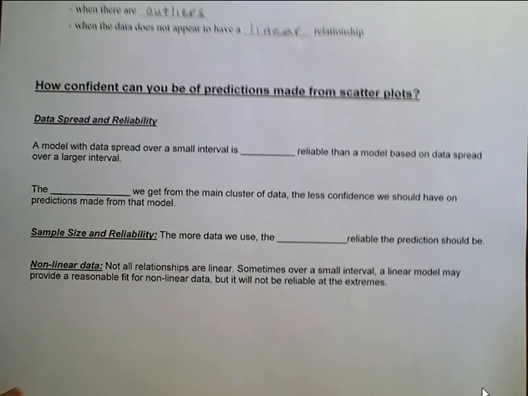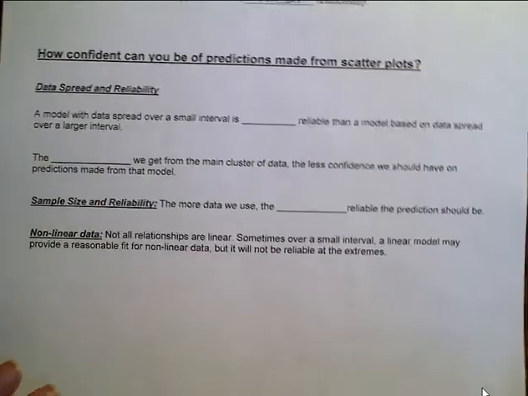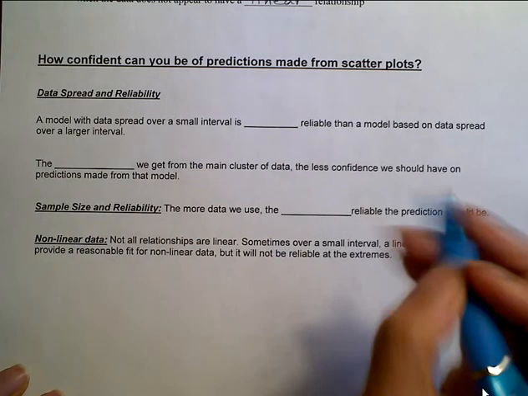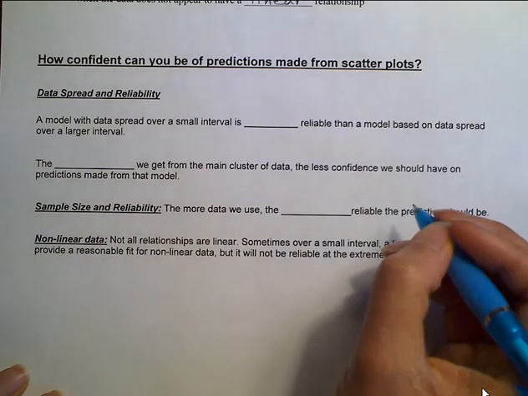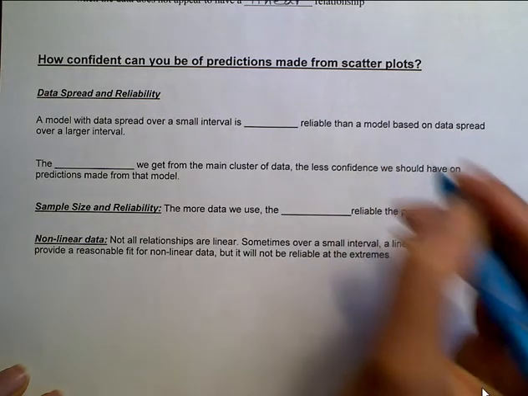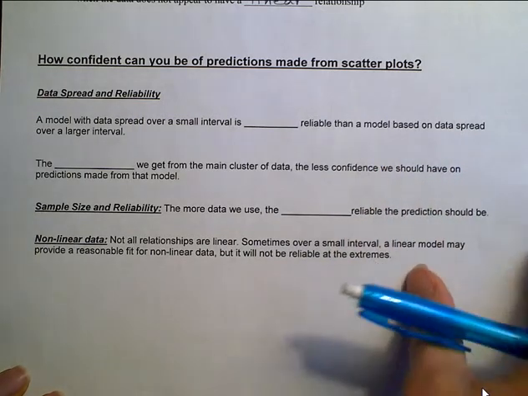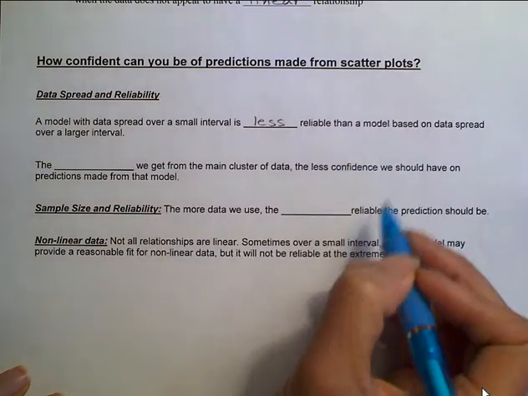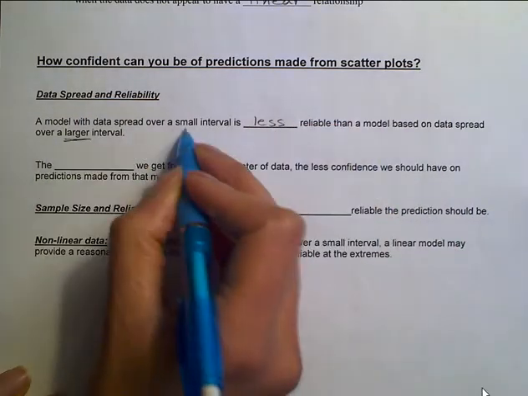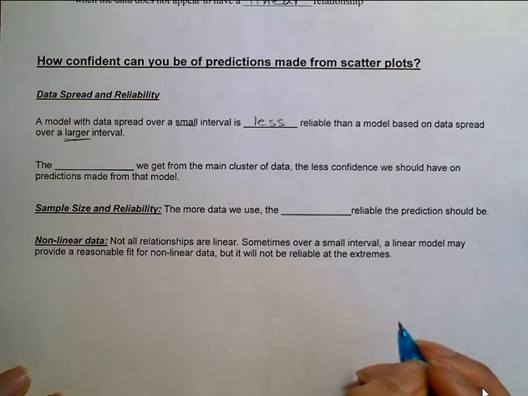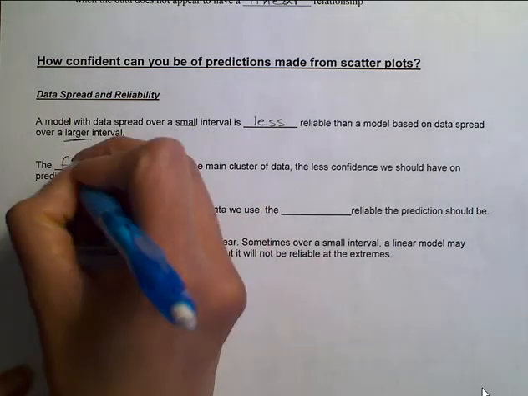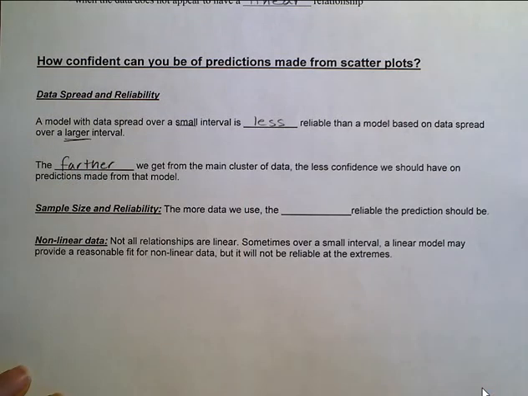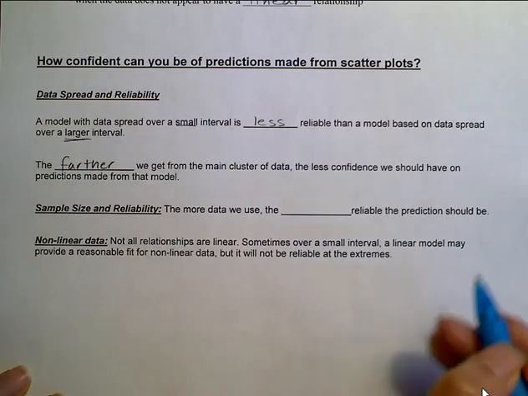Now, how confident can you be of predictions made from scatter plots? So we're going to talk about data spread and reliability. A model with data spread over a small interval is less reliable than a model based on data spread over a larger interval. The farther we get from the main cluster of data, the less confidence we should have in predictions made from that model.